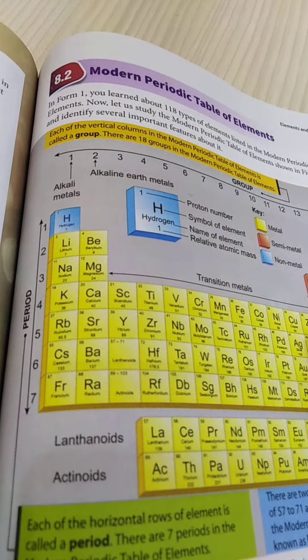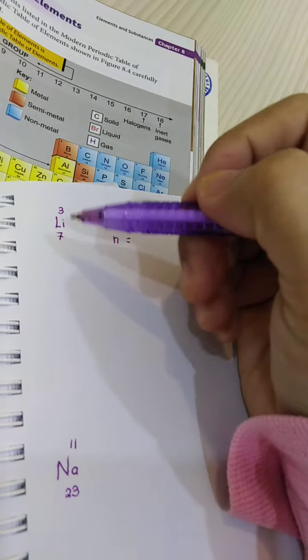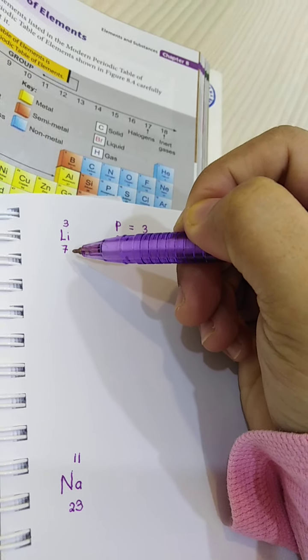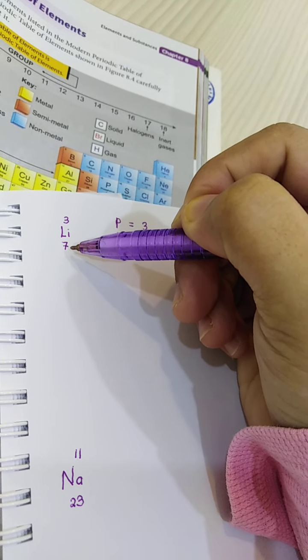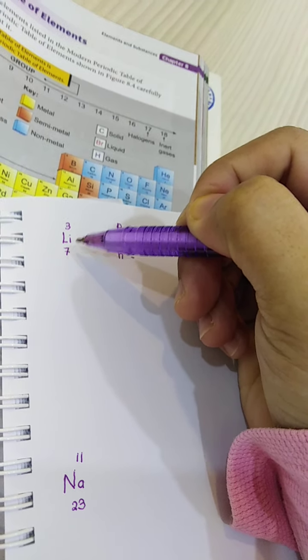PEN. P stands for proton, so it is 3. The number of electrons follows the proton number, so it is 3 too. Nucleon number means that it has protons and neutrons inside the nucleus. So to find the neutron, we must take the bottom number and minus it from the top. 7 minus 3 equals 4.